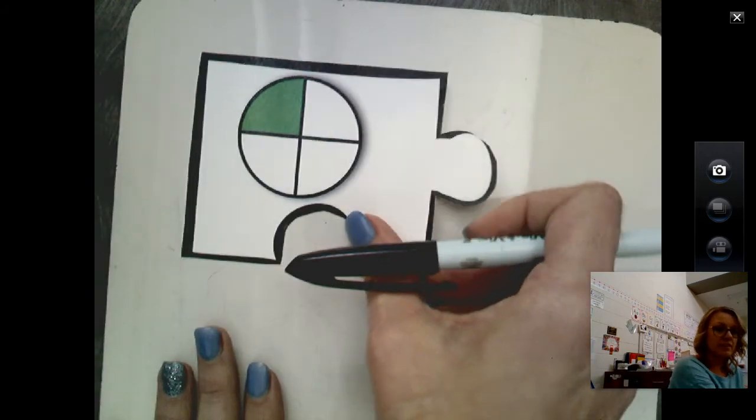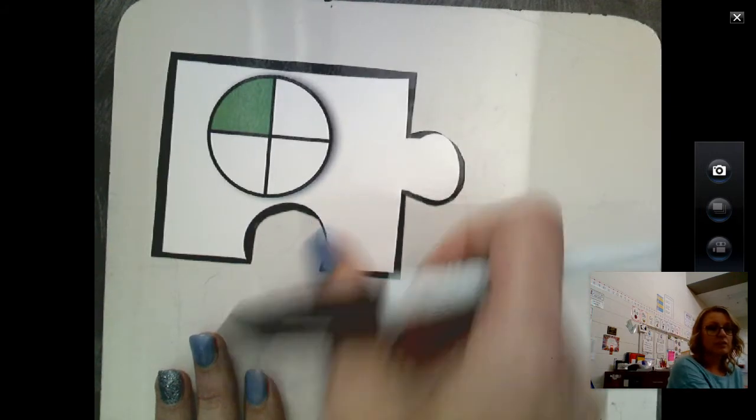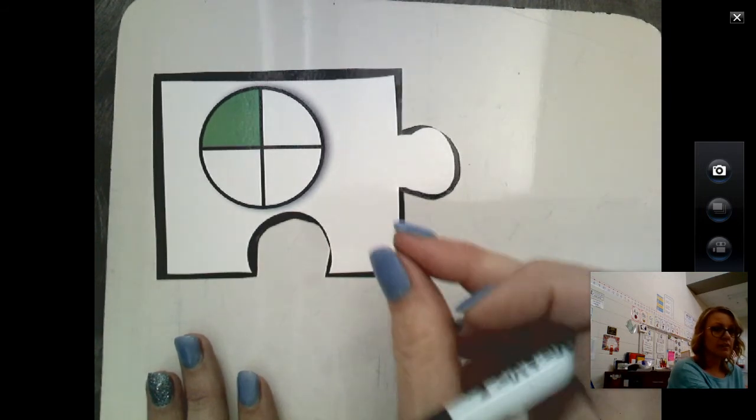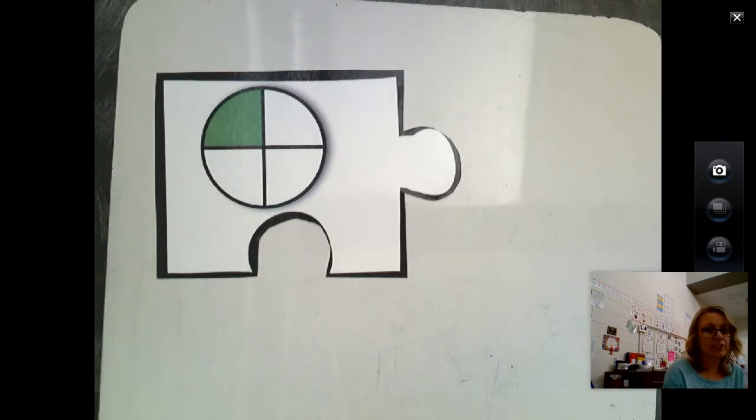Okay, now we're going to look at one more. We're going to look at this shape. I want you to find the fraction for the green part. Pause the video, figure out the fraction for the green part, and then come back.